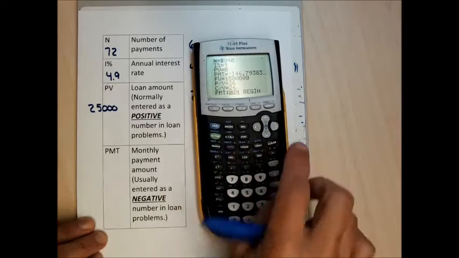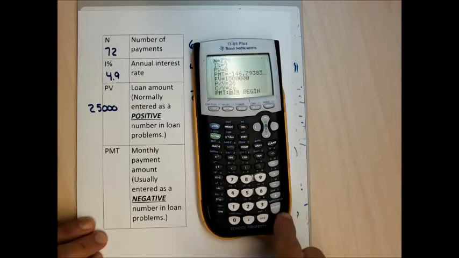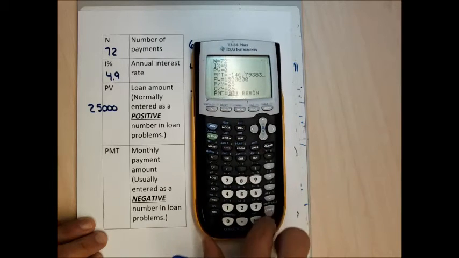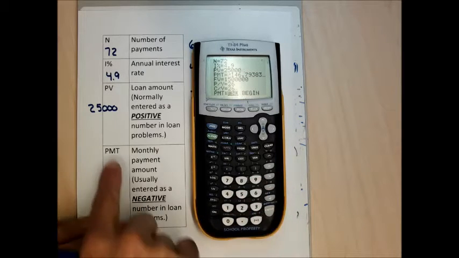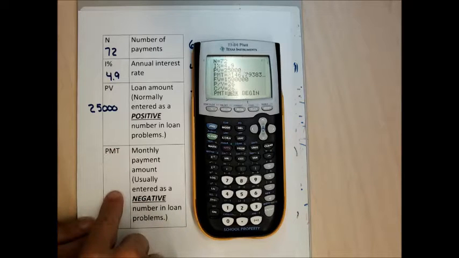The next amount, let me just type those in real quickly here. So I'm going to put 72 in for the number of payments, 4.9 in for the interest rate, 25,000 for the loan amount. The next amount is going to be the monthly payment.